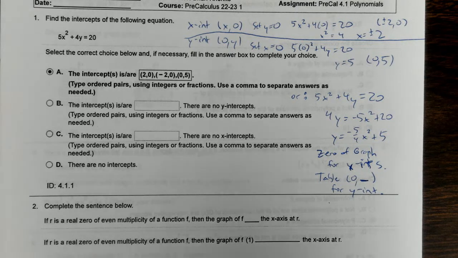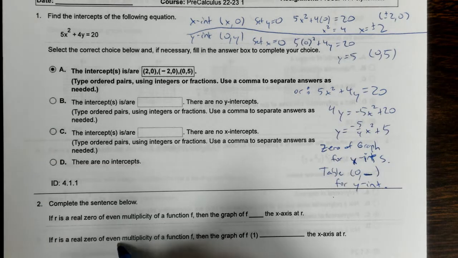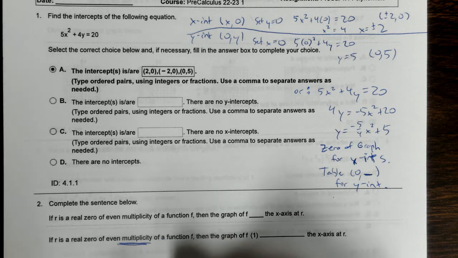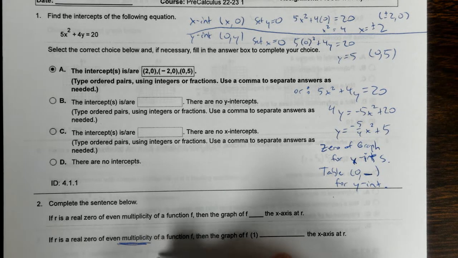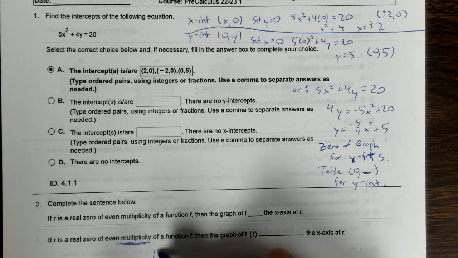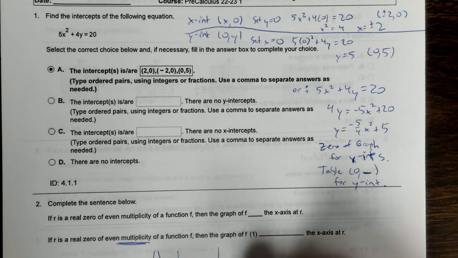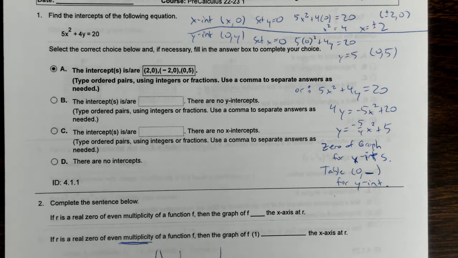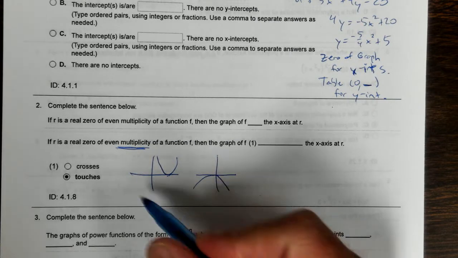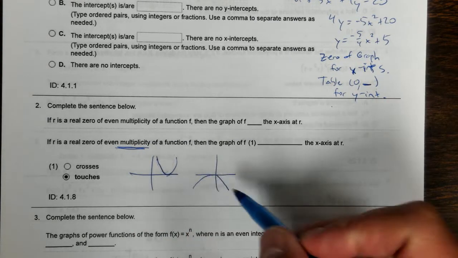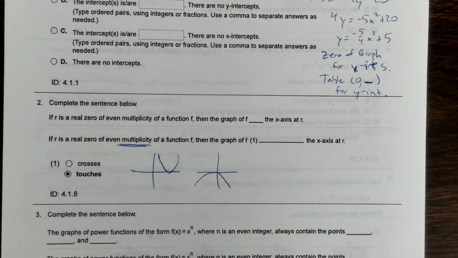Now for number 2, it says if it's even multiplicity, then it would touch, not cross. So as an example, it could go like this, or it could go lower, but it touches but doesn't cross. So you can have one on the right and it touches like that or like that.